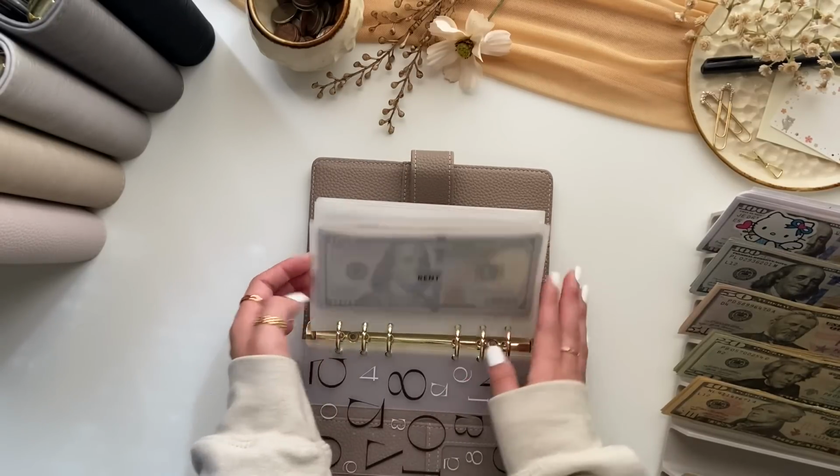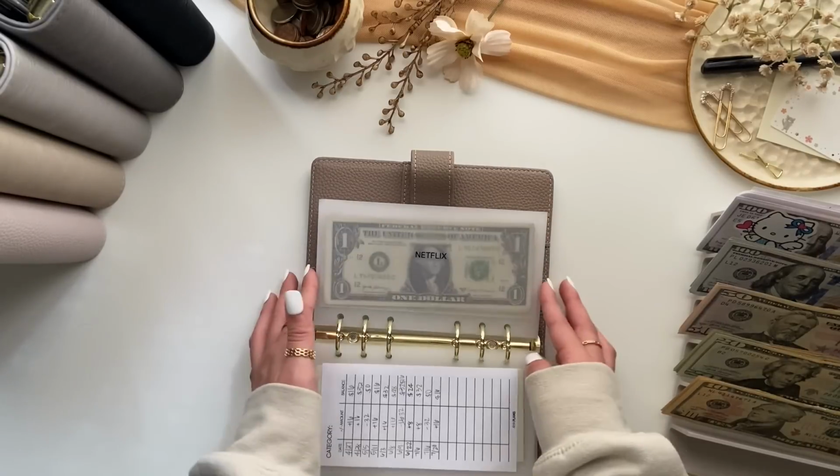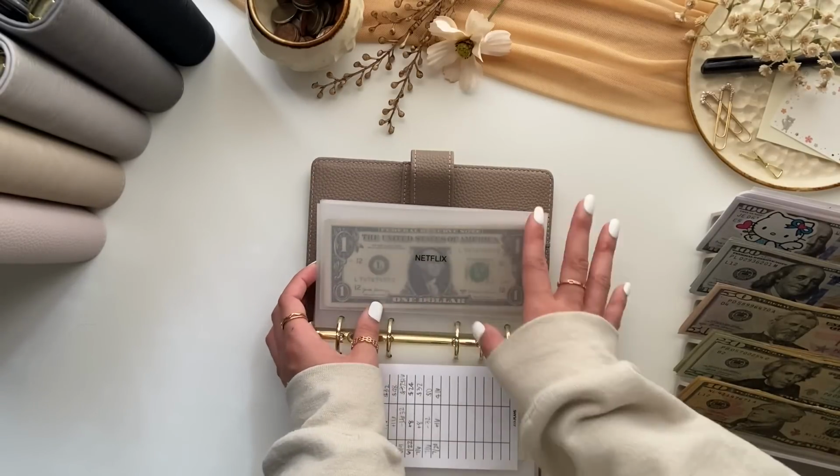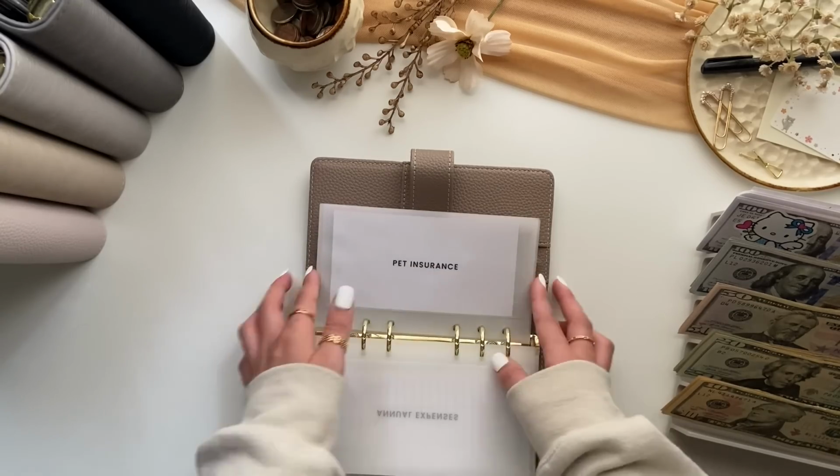So let's skip all of my bills right here because they don't get stuffed a lot. They're going back to the bank, so I don't condense those. I'm not going to condense credit card.